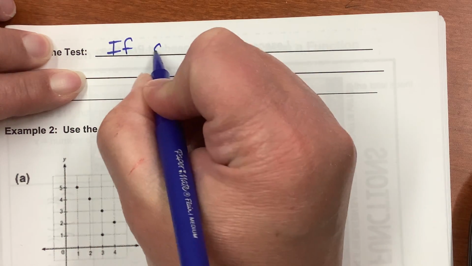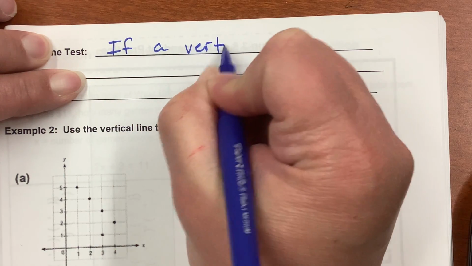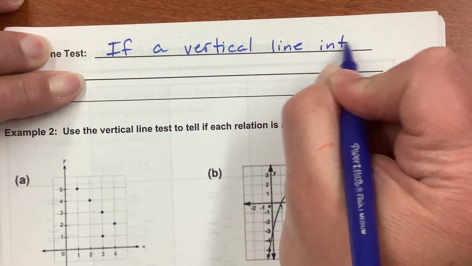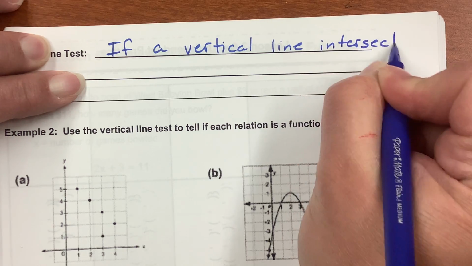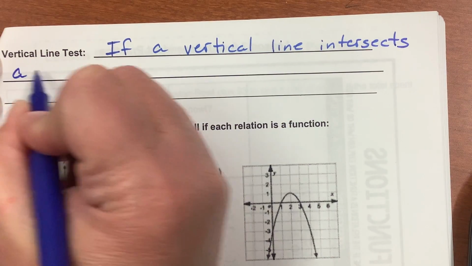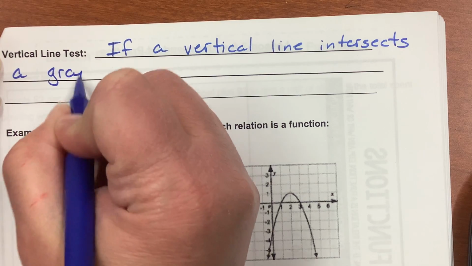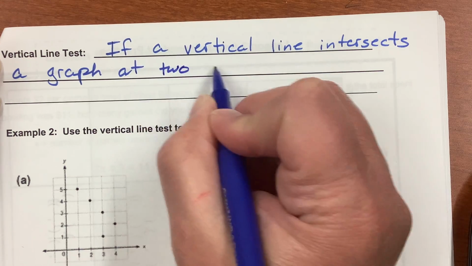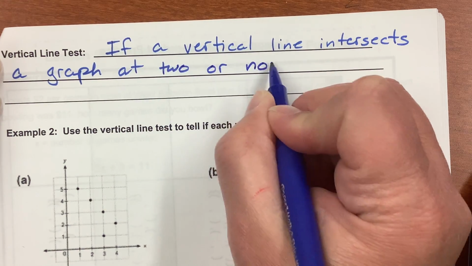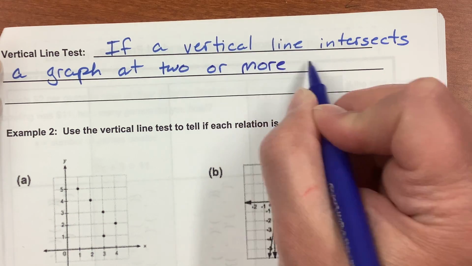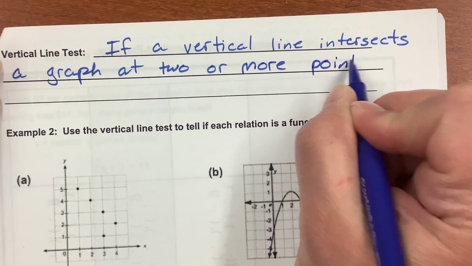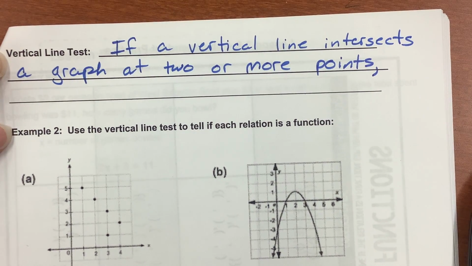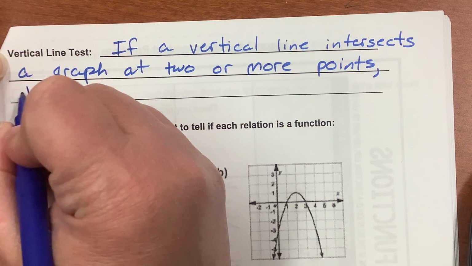If a vertical line intersects a graph at 2 or more points, comma, the graph is not a function. The relation is not a function.